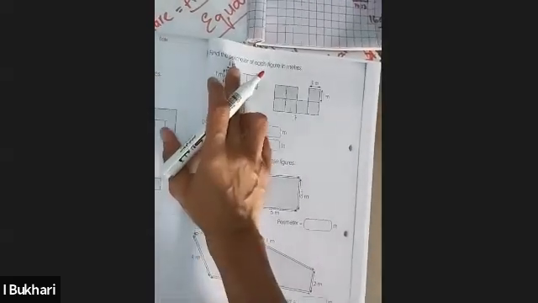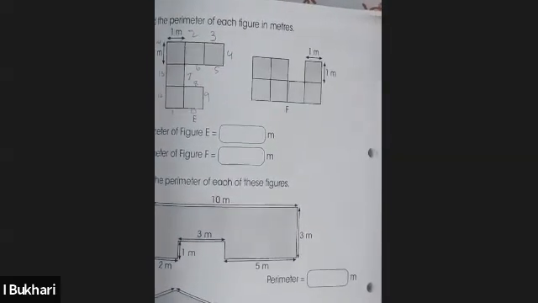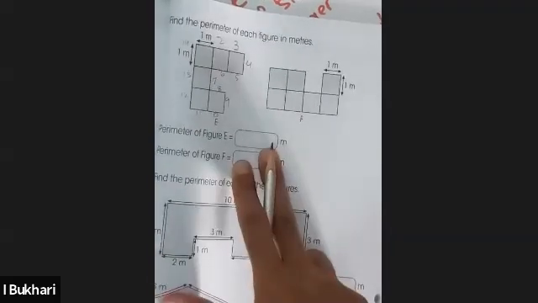So this is 1 meter, 1 meter. Can I have a pencil? Jazakallah. Let me do it here. 1 meter. So let's count. 1, 2, 3, 4, 5, 6, 7, 8, 9, 10, 11, 12, 13, and 14. Good job. So now we know it is 14 meters. This is figure E, so I will write 14 meters here.